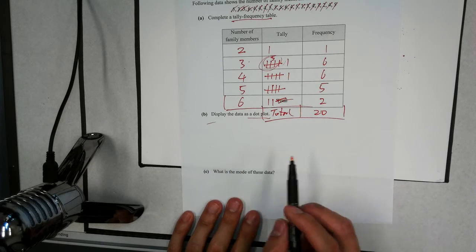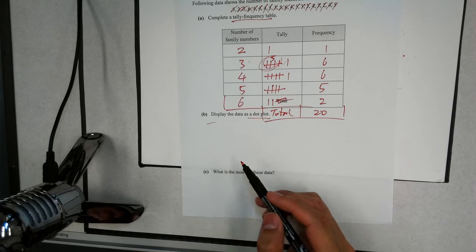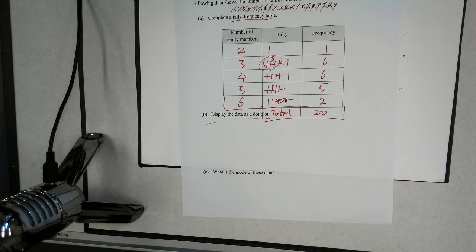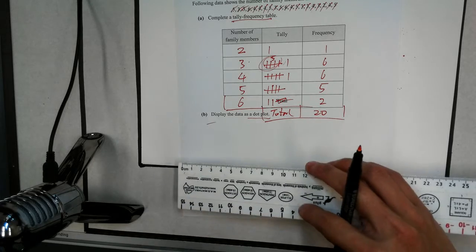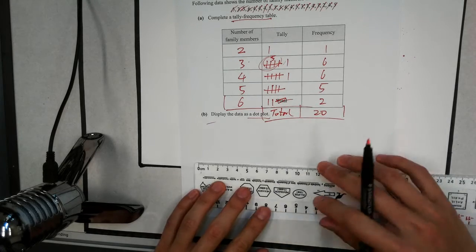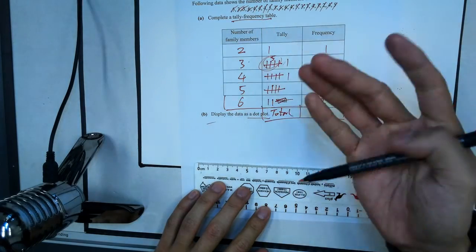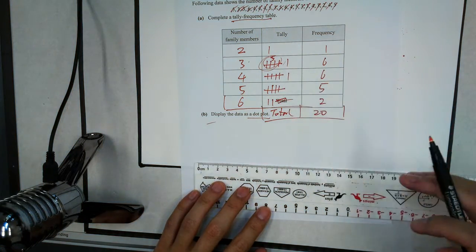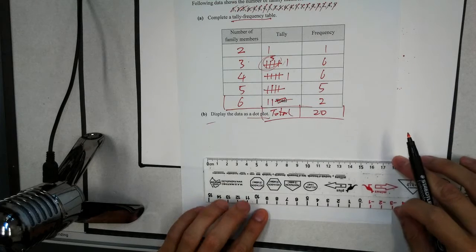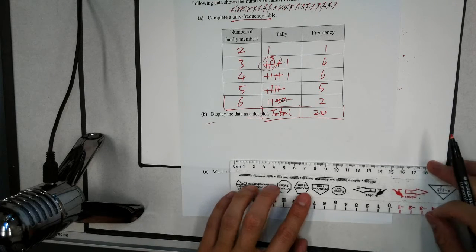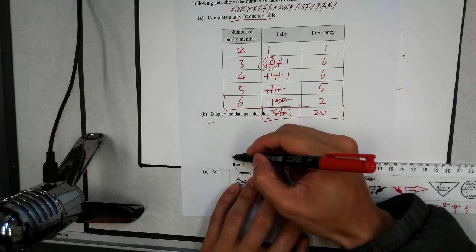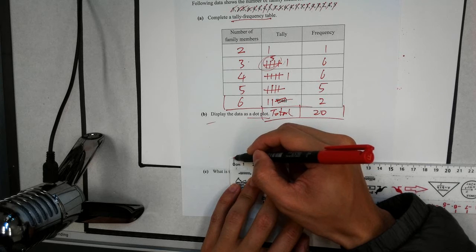And dot plot. Dot plot, okay, we need to use a ruler. So we know that we have 2, 3, 4, 5 and 6. We have 5 different digits. So I will measure 6 centimeters.